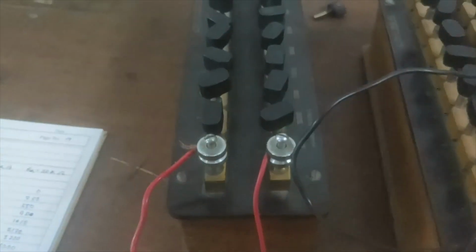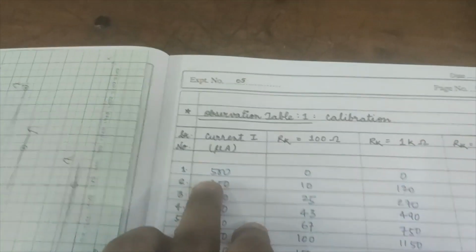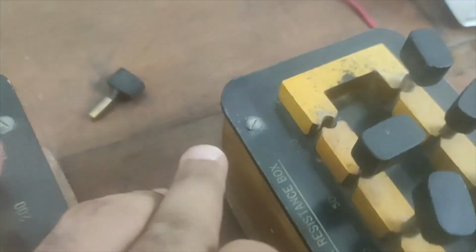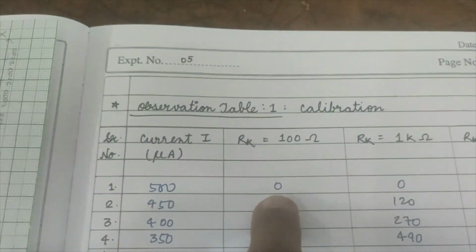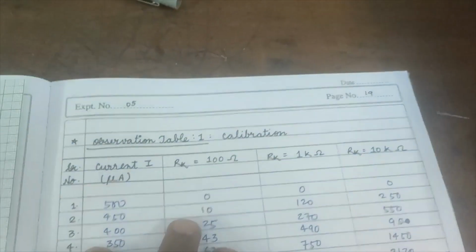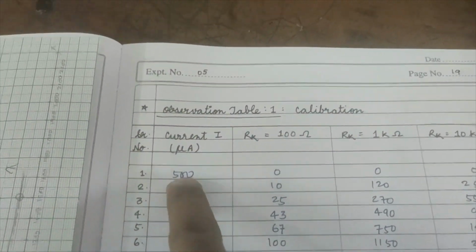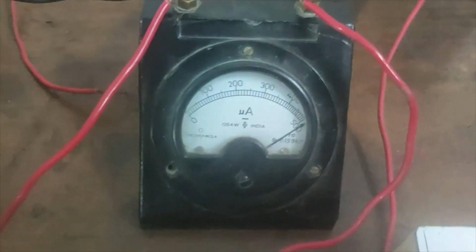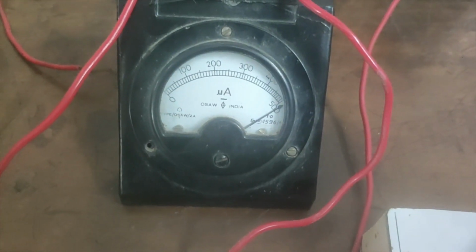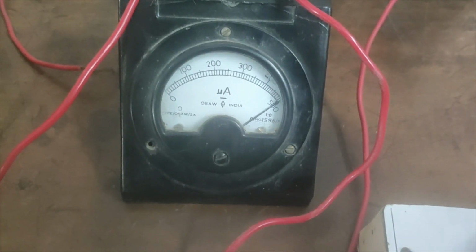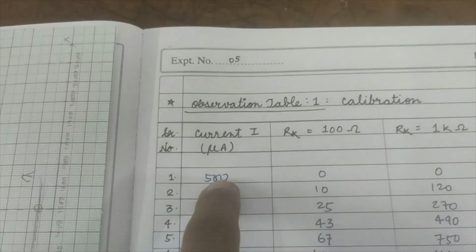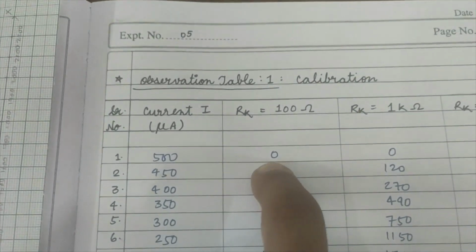Now I have to introduce the value of RA, because you can see the RK value is 100. There is no value of RA in the resistance box, so RK is 100 and RA is none. Then the current in the micro-ammeter is at full deflection, which is 500. So the current value is 500 and the value of RA is 0.